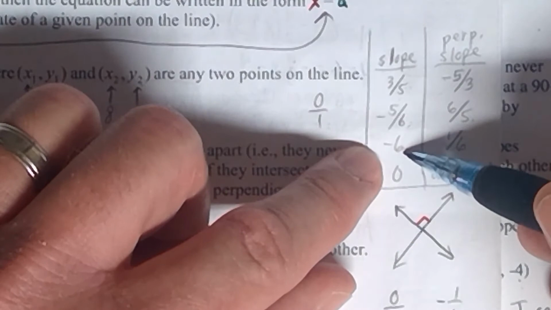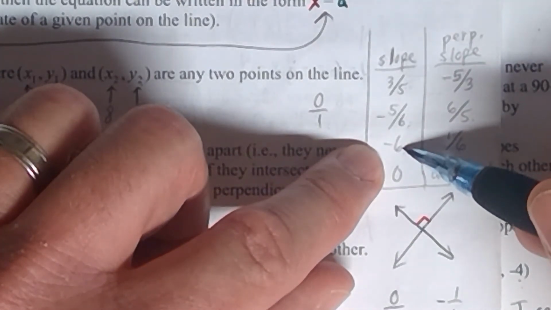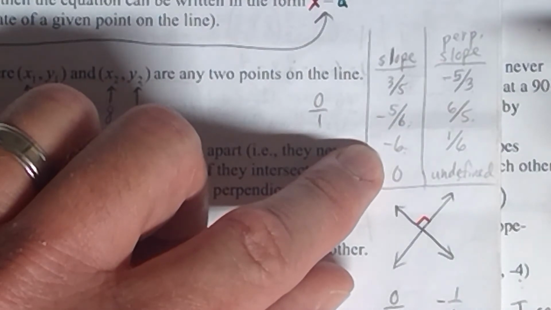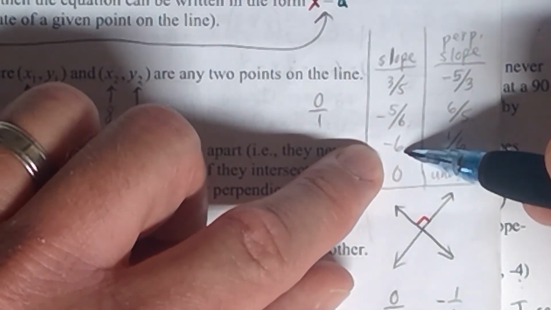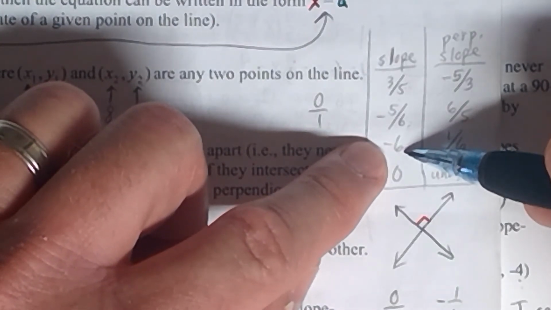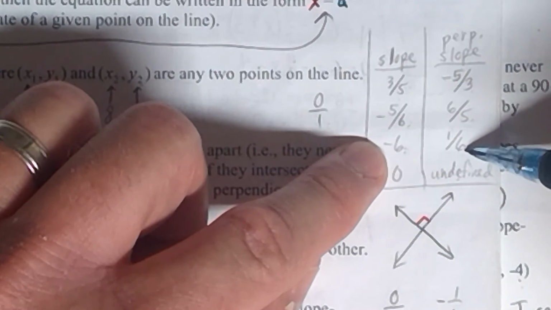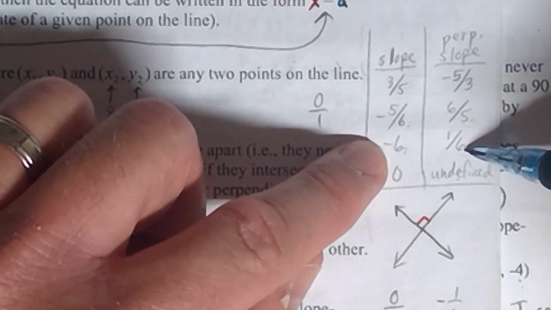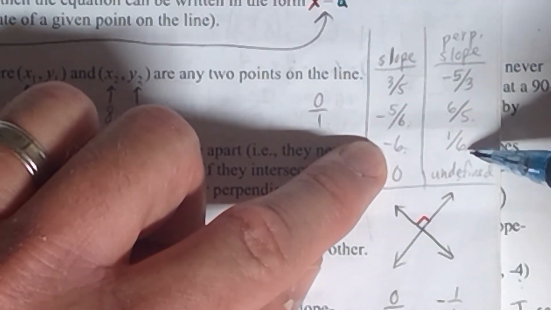What about if it's not even a fraction at all? Well, remember, you can always take a number that's not a fraction and make it into one. What if this was -6/1? -6/1, that's perfectly legitimate. Okay, then if you flip that over and change the sign of it, you now get positive 1/6. And that's why that's the perpendicular slope there.